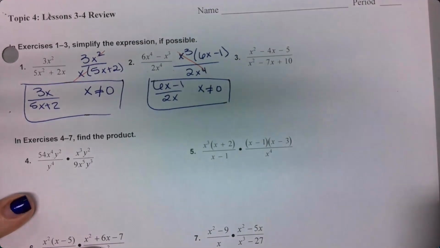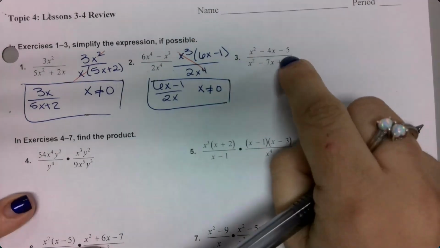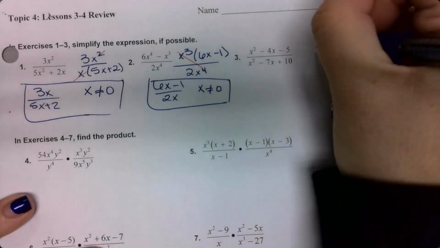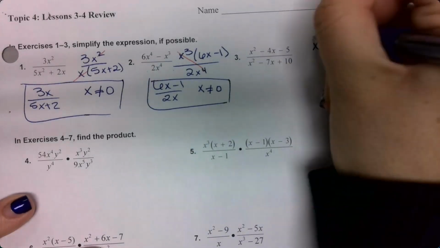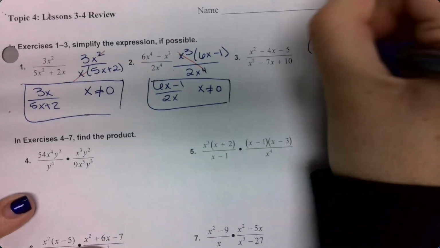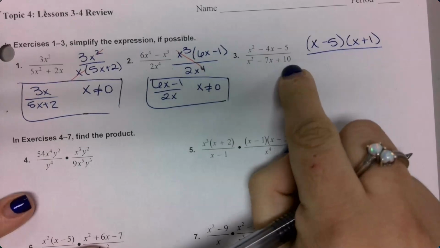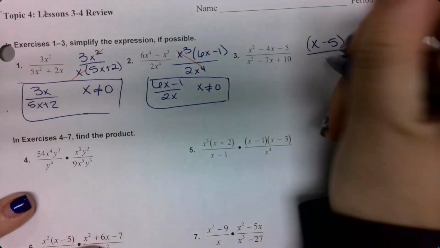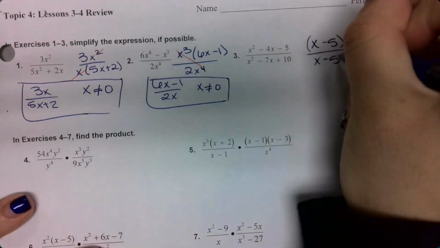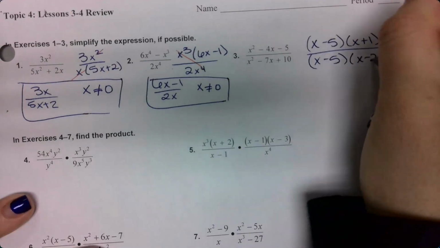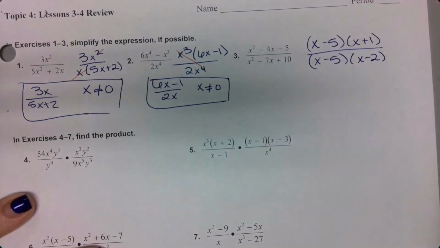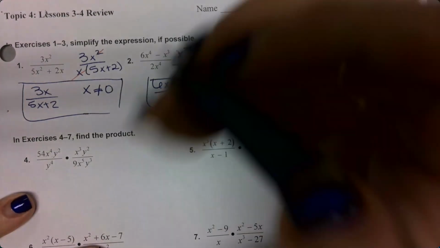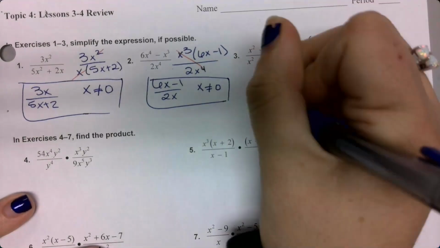Over here, in number 3, I want to factor. I'm looking for what multiplies to negative 5 and adds to negative 4. That is negative 5 and positive 1. On my denominator here, I'm looking for what multiplies to 10 and adds up to negative 7. That is negative 5 and negative 2. So my x minus 5 will cancel out. I'm left with x minus 1 over x minus 2.